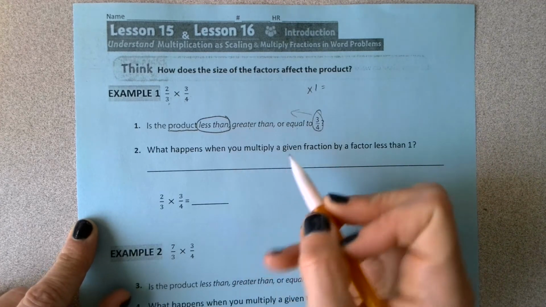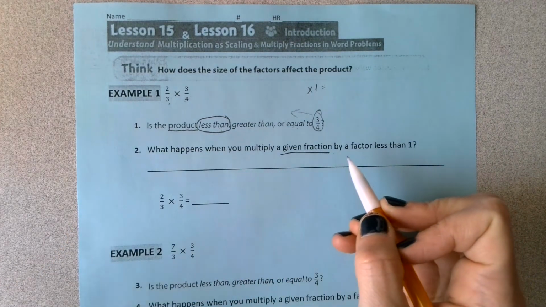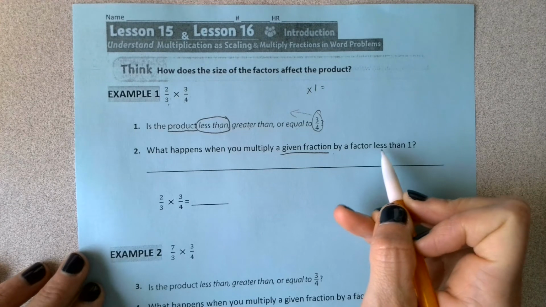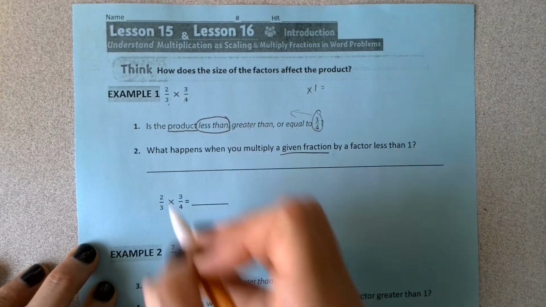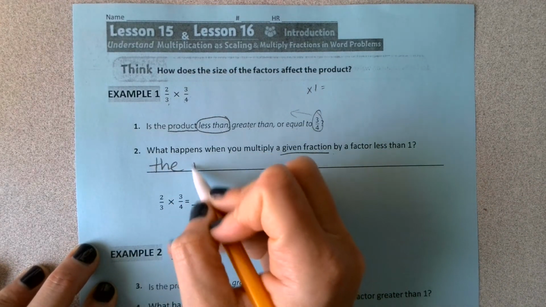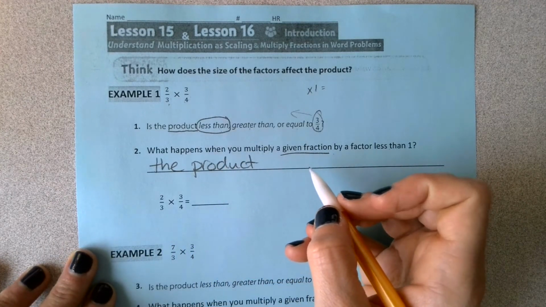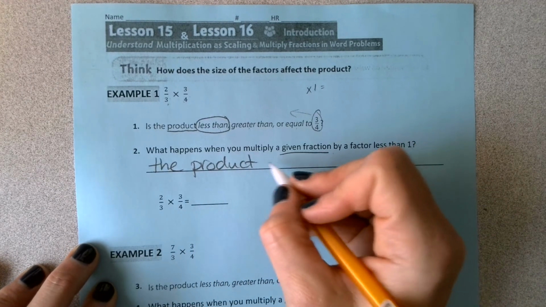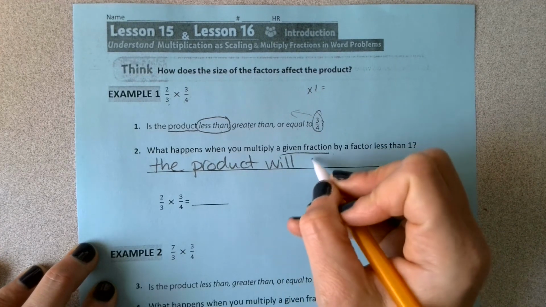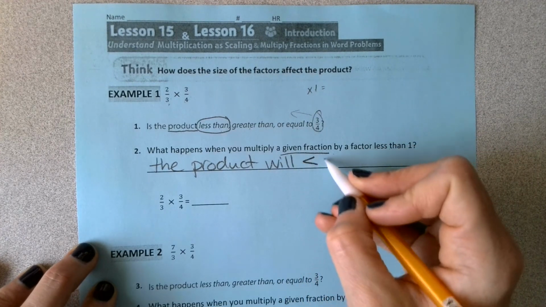So what happens when you multiply a given fraction, so any fraction, by a factor less than 1? What will happen? What will happen to the product if you multiply something less than 1? The product will be less. I'll use a less than symbol for quickness. Less than 1.